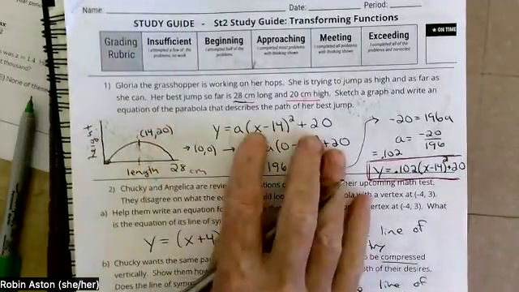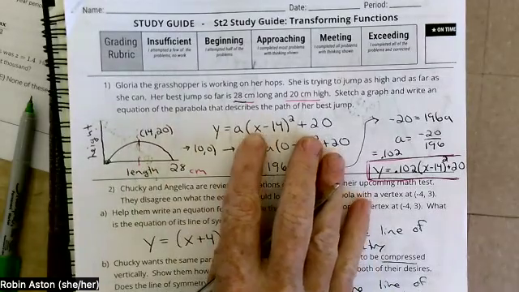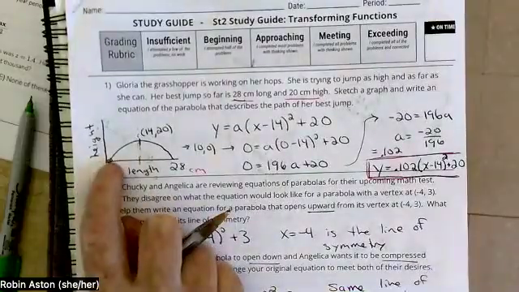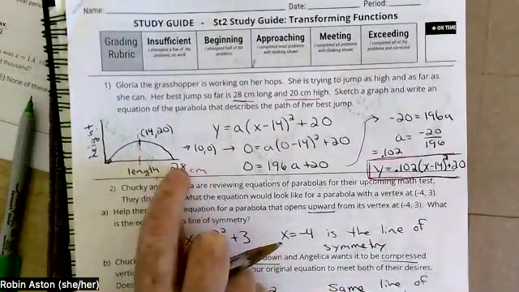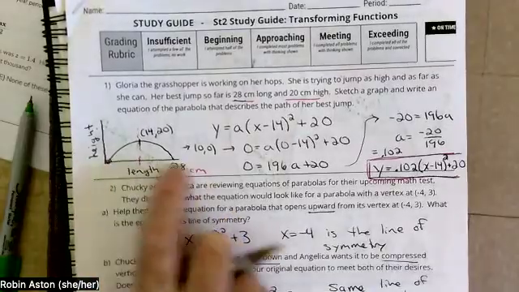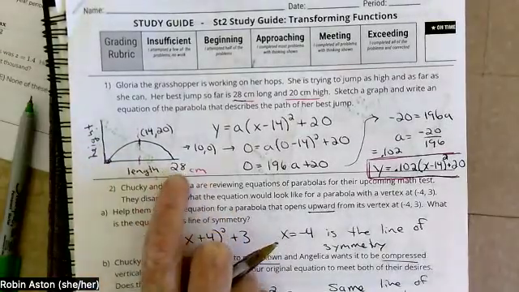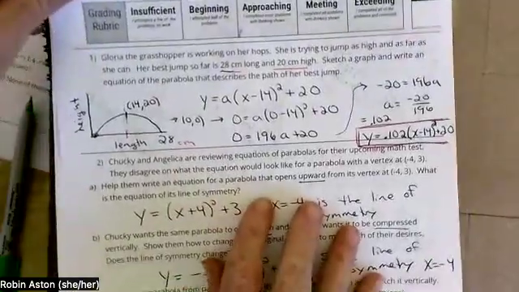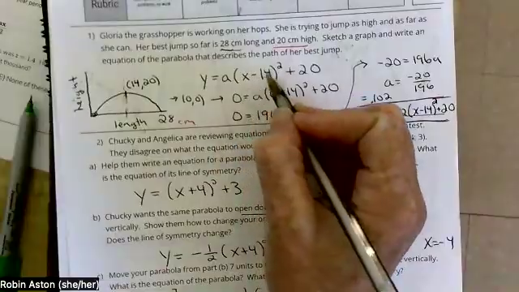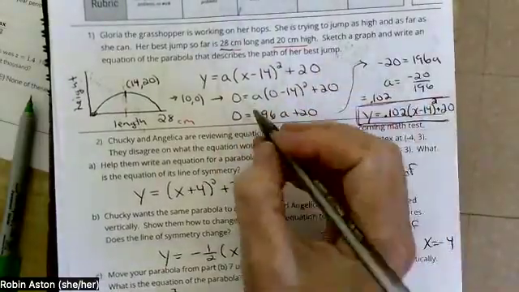I chose to write mine in vertex form. If you wrote it in intercept form, the intercepts would have been (0, 0) and (28, 0), so the equation would have been x times (x minus 28). But I just did it this way. So when I write it out, y equals a(x minus 14) squared plus 20.